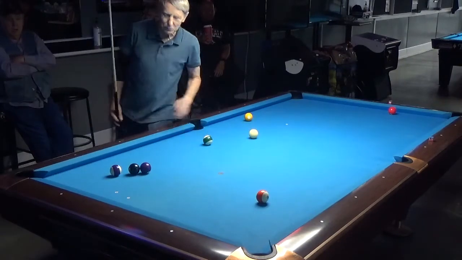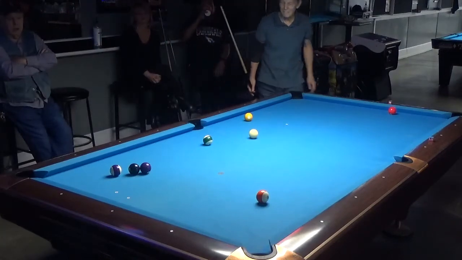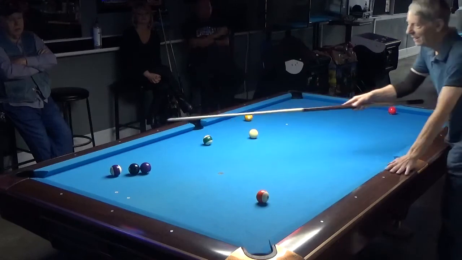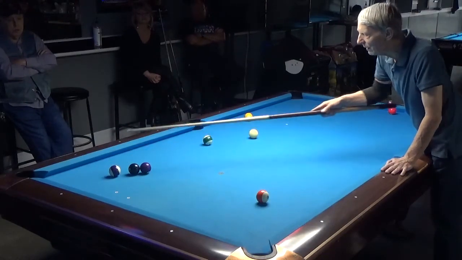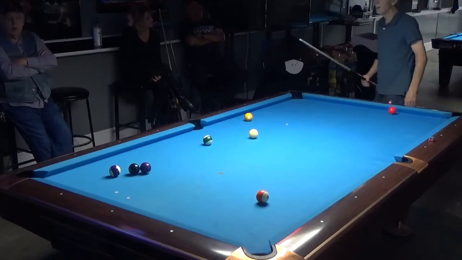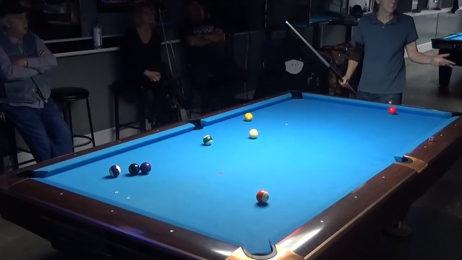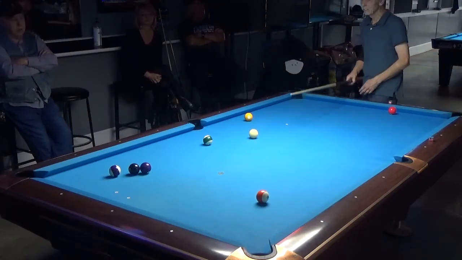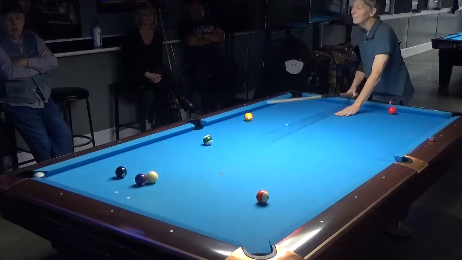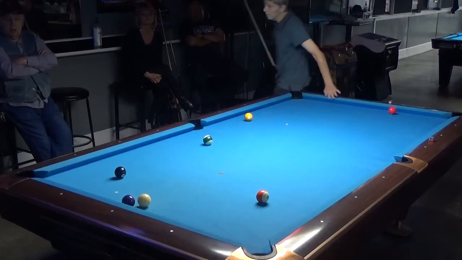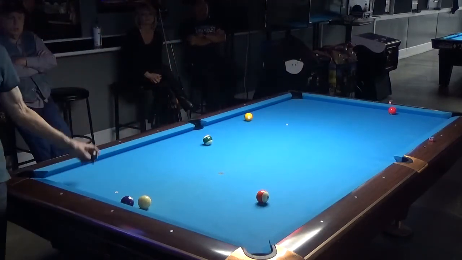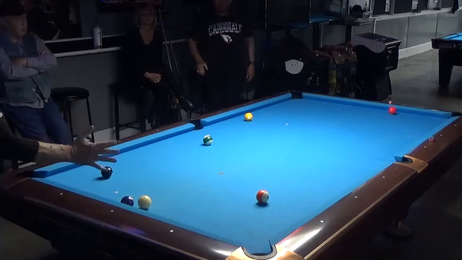Let's say it was this position you're in. I could shoot the 4, it's an open table, hit the 4 first and call the 12, but I have to call it in BCA 8-ball. So this would be a legal shot even though I'm using the 8, okay? But the 8 is never neutral. If you hit this first, it's going to be a foul unless you're on the 8.